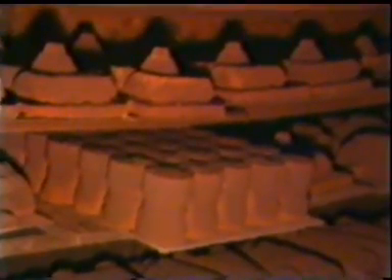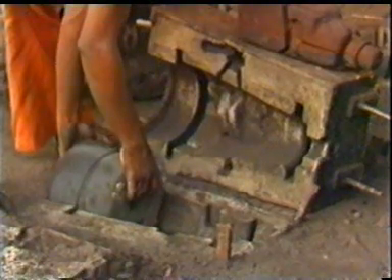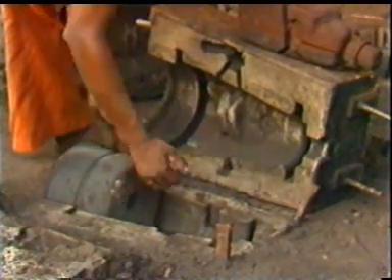Cores are baked before use. Baked cores are put into the molds at the appropriate places to provide the desired cavity or recess.